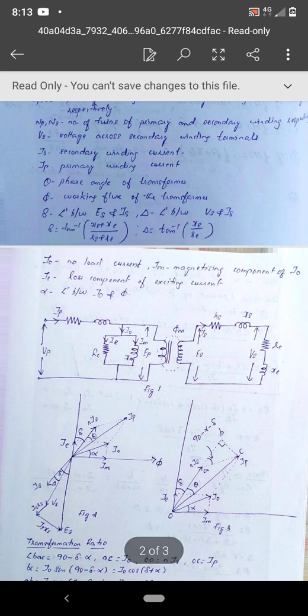Okay, and then everything is explained. I missed one thing: if RS and XS are the resistance and reactance of the secondary circuit, then small rp and small xp will be the resistance and reactance of the primary circuit respectively. I forgot to mark that in figure 1. So VP and VS are the terminal voltages.